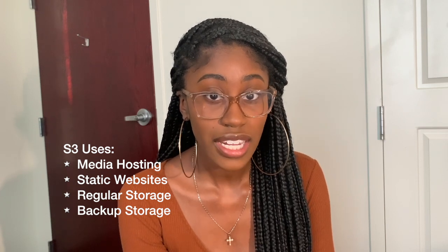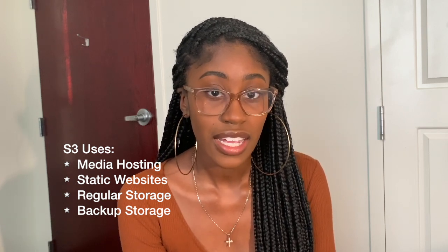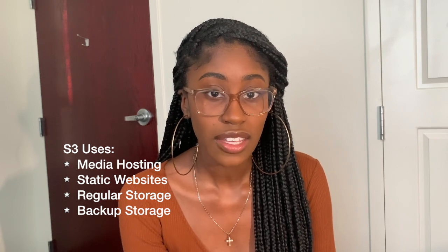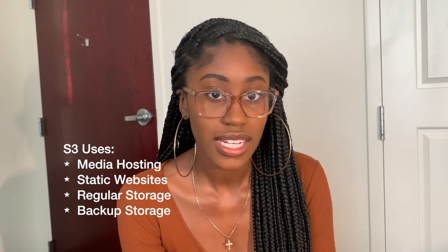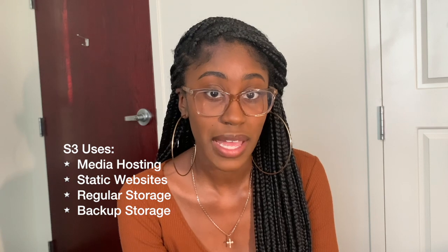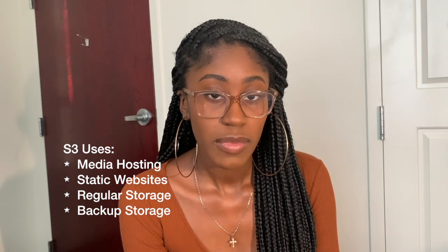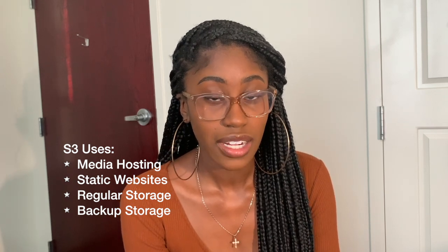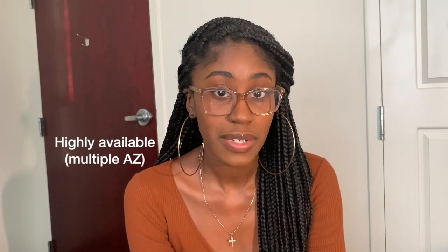Let's talk about what S3 can be used for. First, it can be used for media hosting, such as music and regular videos. Then it can host static websites. You can upload your HTML files, all that type of stuff, and you can host it actually from S3. It also can be used for regular storage and for backup storage. S3 is also highly available, which means it can be stored in different availability zones, except for one storage class, which I'll get into next.